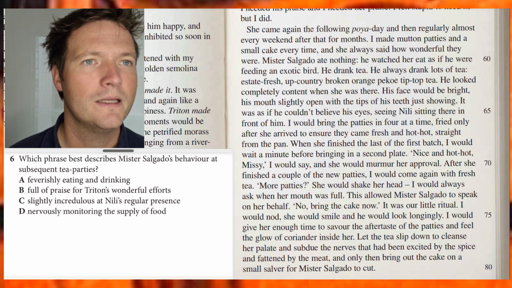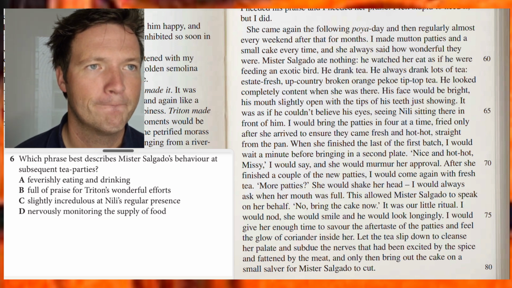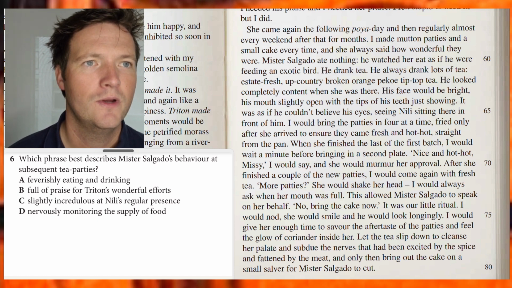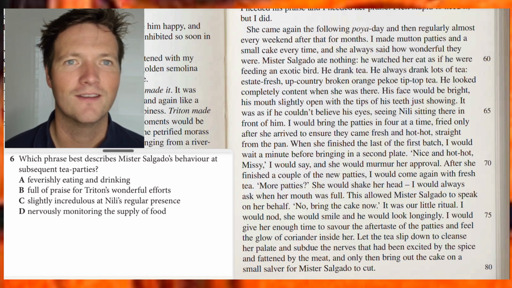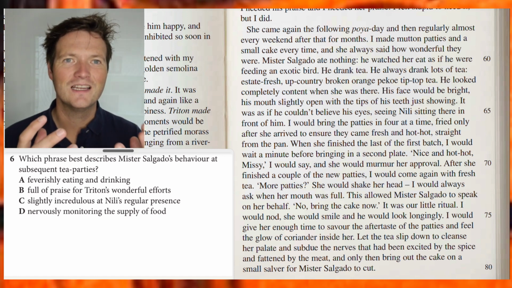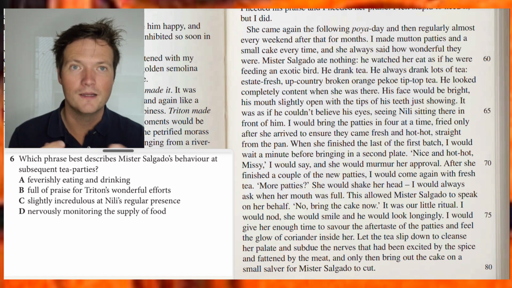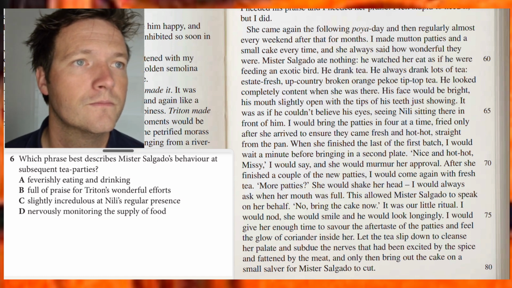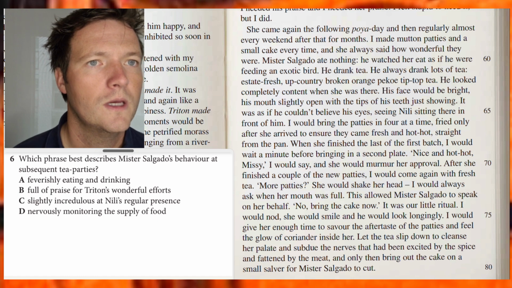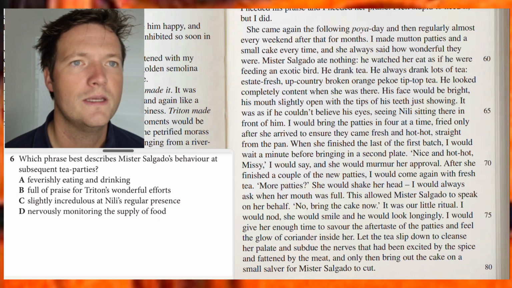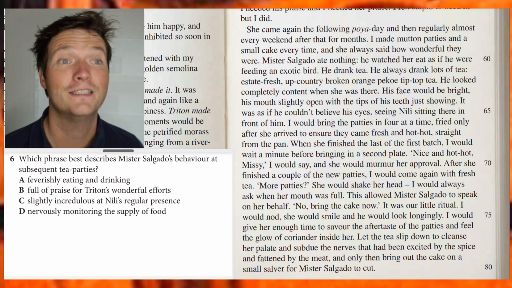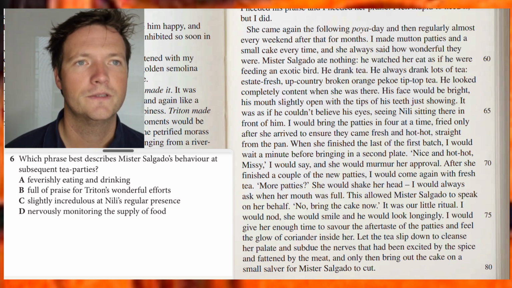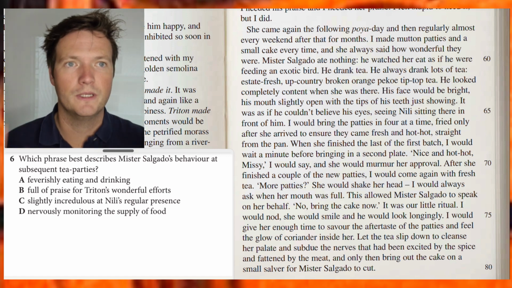He looked completely content when she was there. His face would be bright, his mouth slightly open, with the tips of his teeth just showing. So he's kind of contented, he's smiling, he drinks lots of tea, he doesn't eat anything. These are things that we know. Line 65. It was as if he couldn't believe his eyes. Yeah, he couldn't believe his eyes, seeing Nilly sitting there in front of him. All right, so he's in disbelief, I guess.